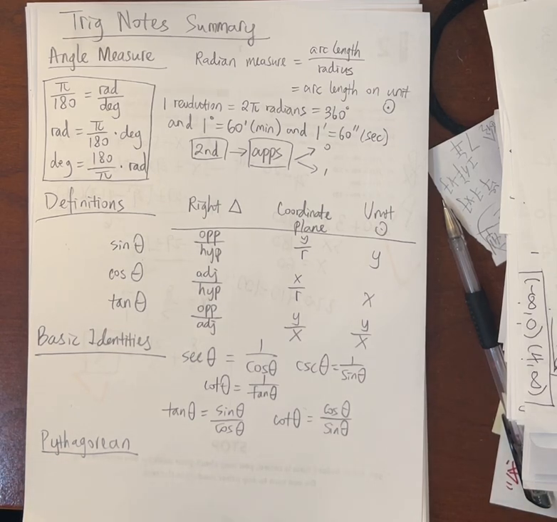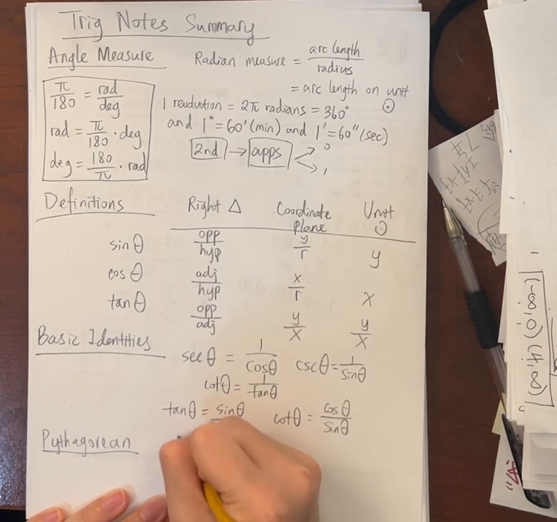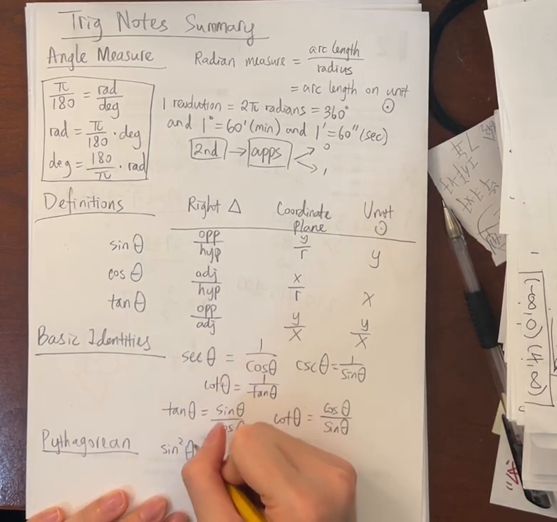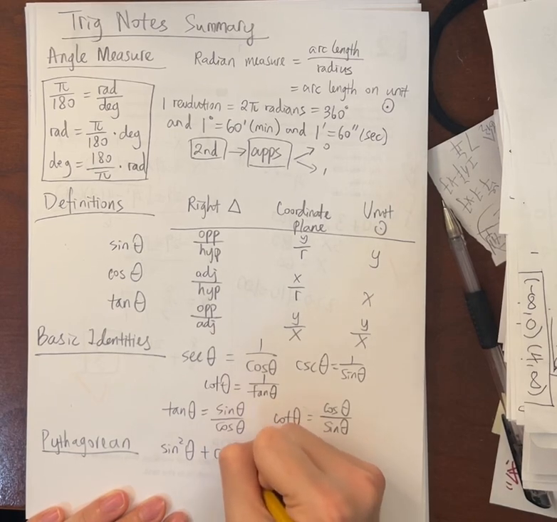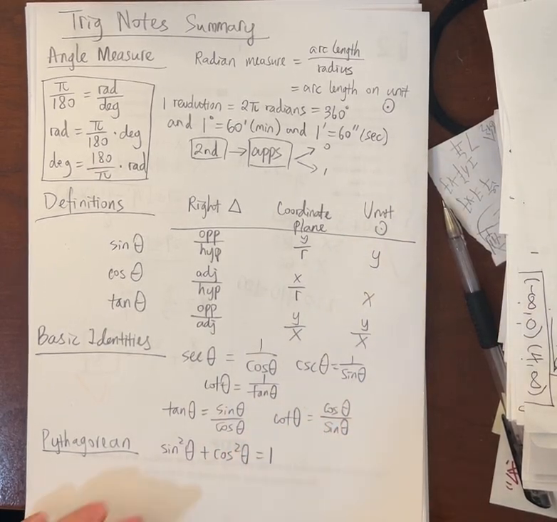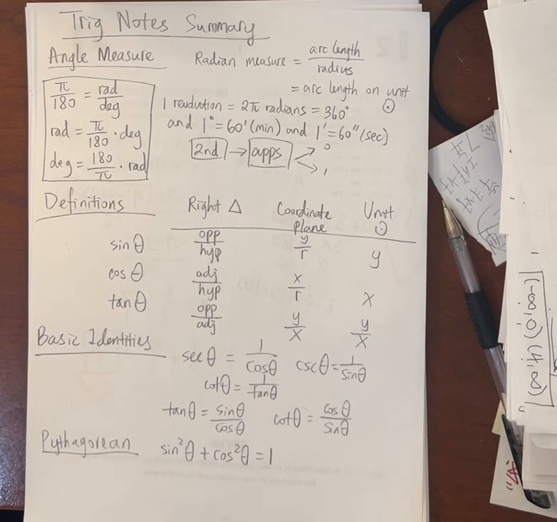You just apply some transformations to that one formula and you get the other two. The only formula you're gonna have to remember is this: sine squared plus cosine squared equals 1.